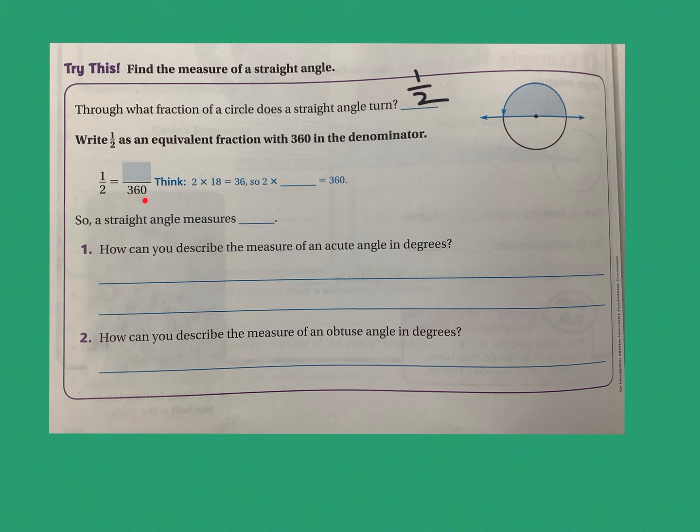This is the reverse of multiplication, right? I've got to find this missing number. Do the reverse of it. 360 divided by 2 will give me that missing number, right? So if you're not comfortable with this part, then use this skill you're already very good at.